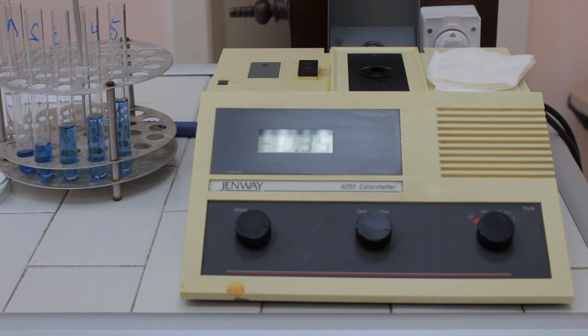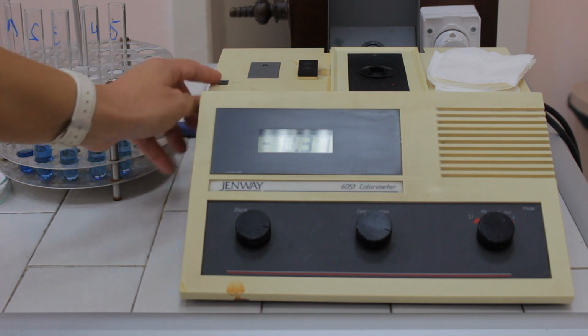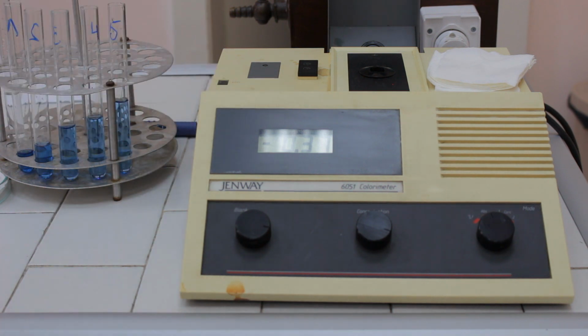So first, when we start to use the photometer, we have to adjust the proper working wavelength. For example, for the BTB determination, which is our first exercise, absorbances are read at 600 nanometers. So by rotating the wheel, we're going to set the wavelength at 600 nanometers. The next step is to adjust the photometer to zero by using the blank solution. In this case, the blank solution is distilled water.